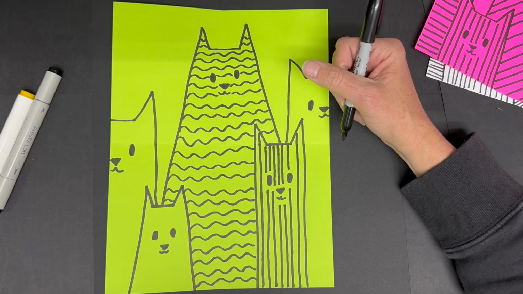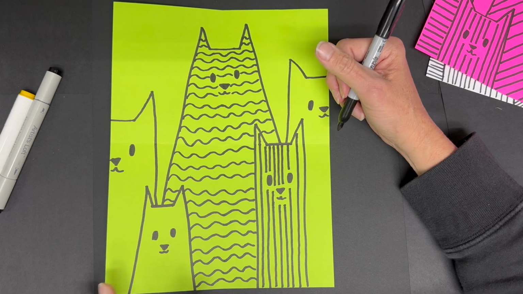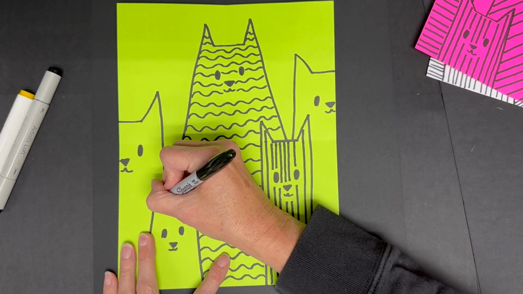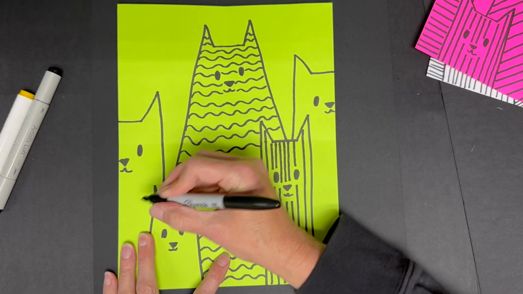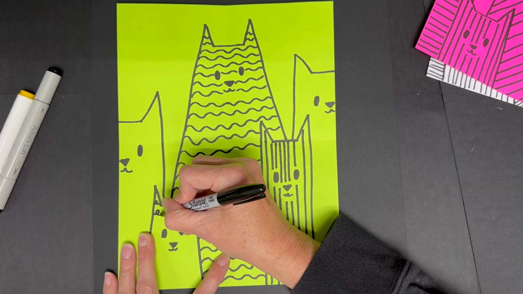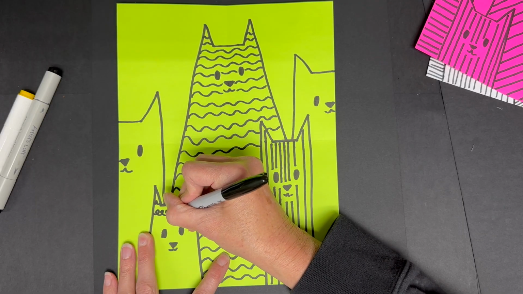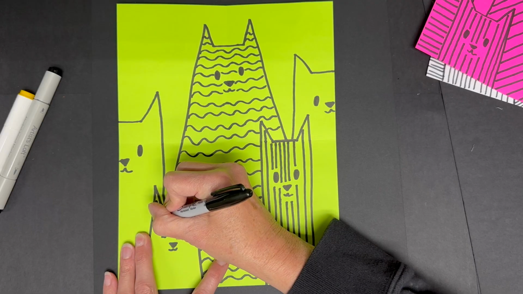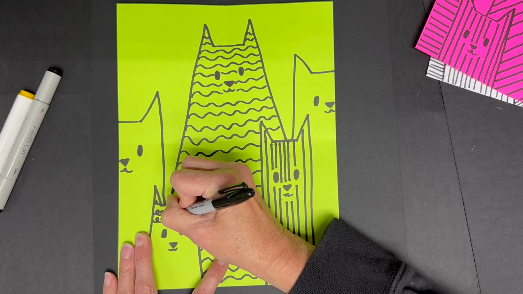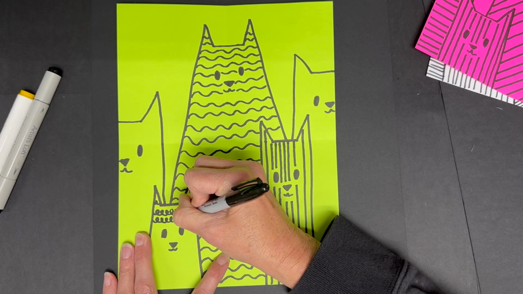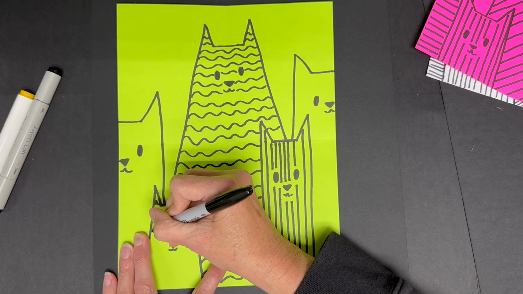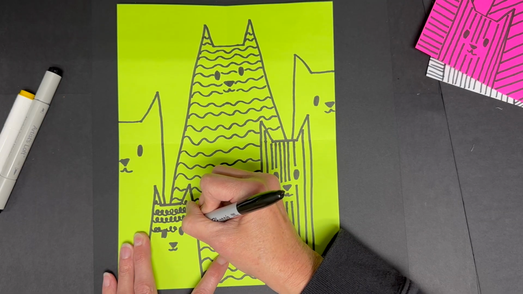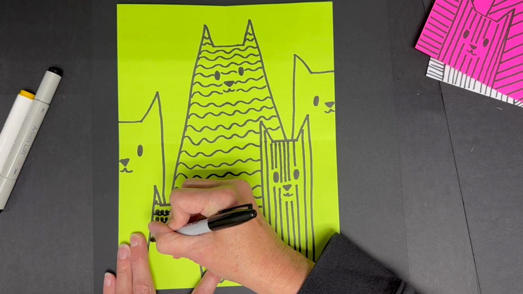On my next cat, I think down here I'm gonna do curlicue lines. And those are just lines where you go around like this to make them look like curls. And these are organic because they're curved. And when you get to the face, you're gonna stop and continue on the next side.